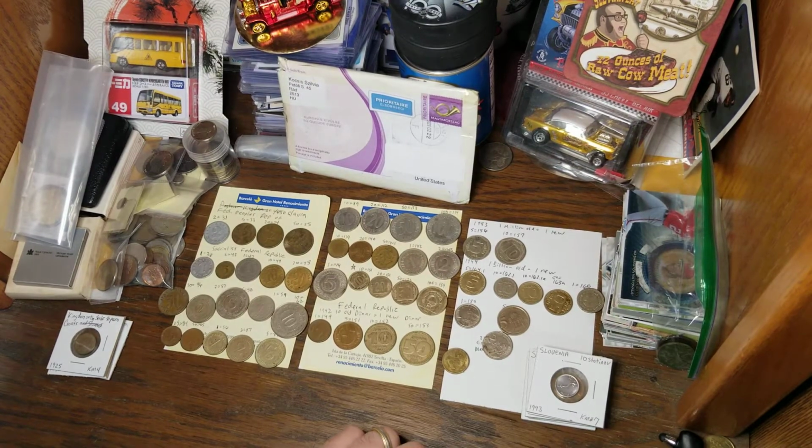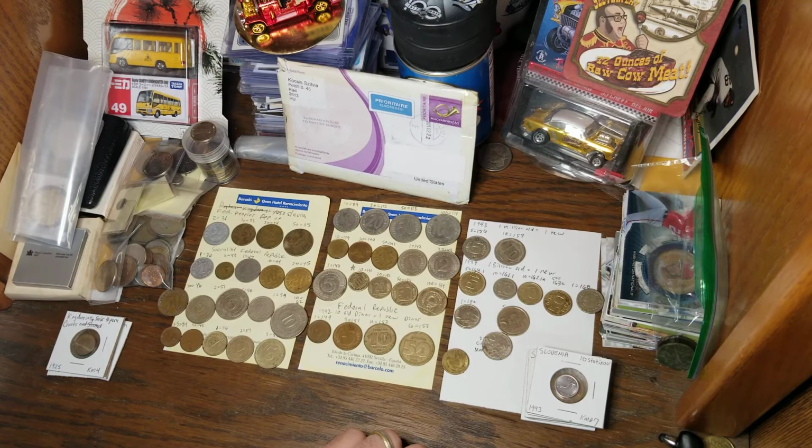Hello everyone. Today we're going to take a look at an introduction to coins from Yugoslavia. Now, when I was growing up and in middle school and was first exposed to European geography, Yugoslavia was still a thing. And since about 1990 or so, over the course of several years, it slowly fell apart into many different countries.